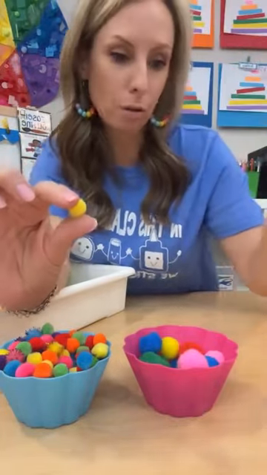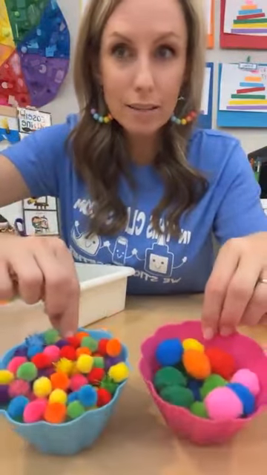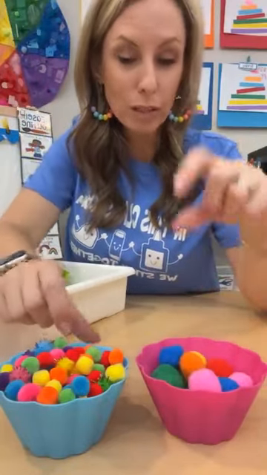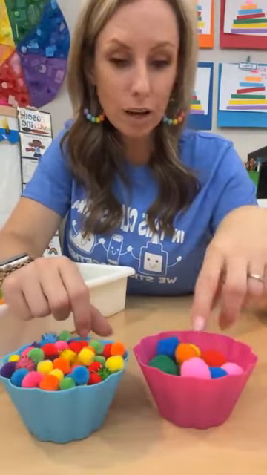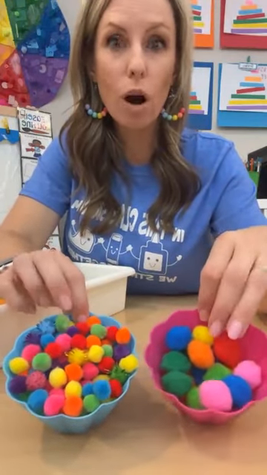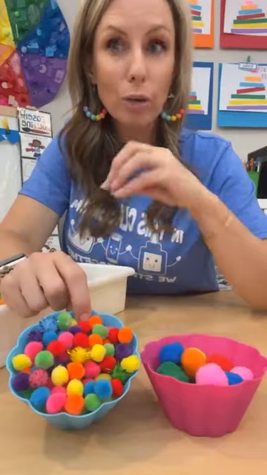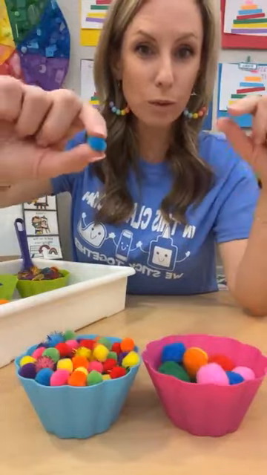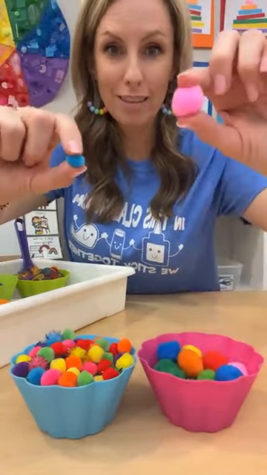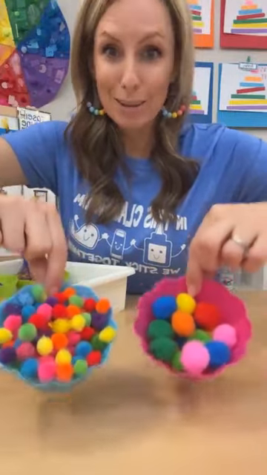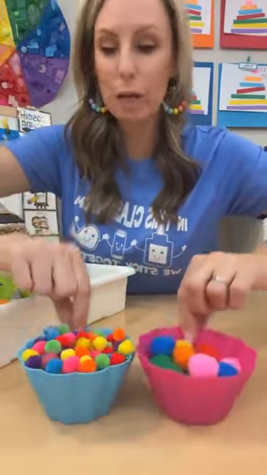And this will go with pom-poms, beads. You could even use the bigger pom-poms if you have twos, because they're not going to be counting as high or doing the activity as long. So these bigger pom-poms are perfect for 3-year-olds. The littler pom-poms are great for 4-year-olds, pre-K and kinder. And also, guess what happens? When you pick this up, this requires more fine motor strength than this, right? So you can differentiate by using bigger and smaller manipulatives.